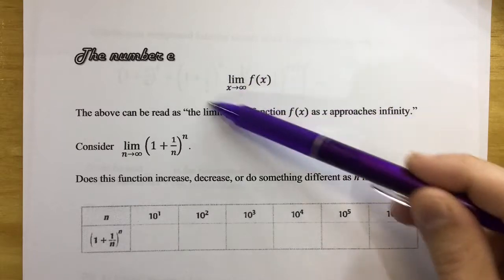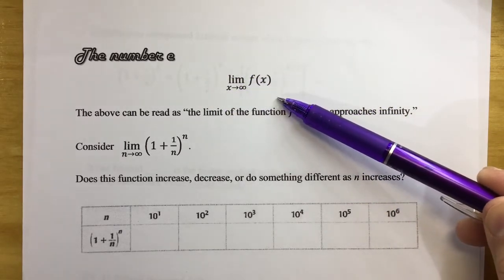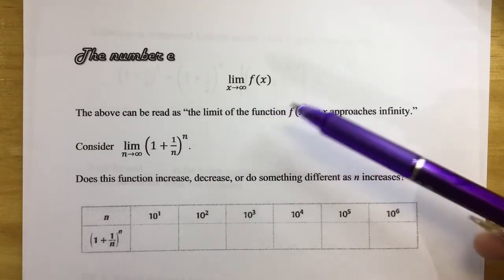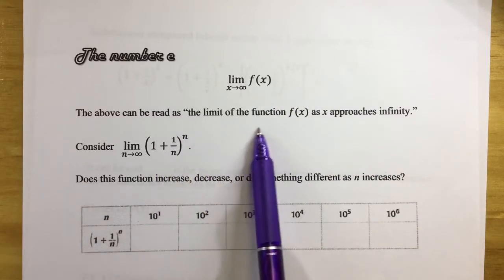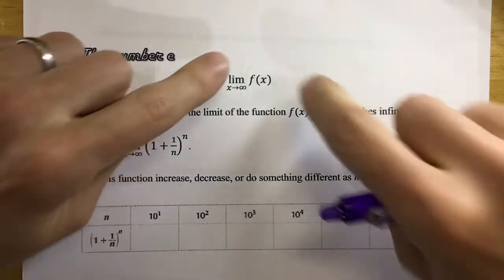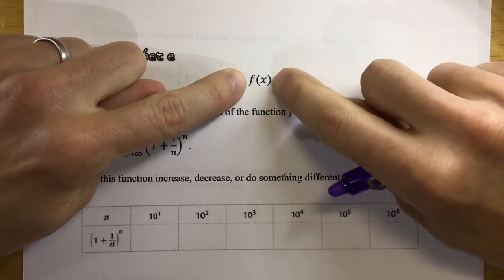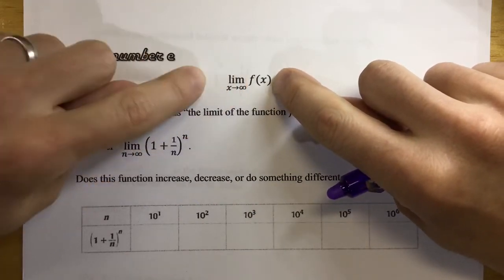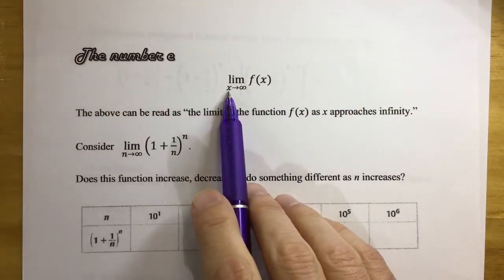So up at the top here, you've got this thing you may or may not have ever seen. Occasionally in my classes, I might mention it, but I don't get into a lot of depth on how to read it. The way that this is read is like this: the limit of a function f of x as x approaches infinity. So you have a function that's called f of x. In this case, we don't know what it is, but it would be anything that you can plug an x value into. And what we're interested in doing is plugging in very, very large values of x.